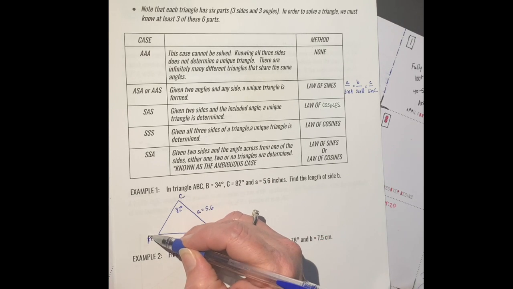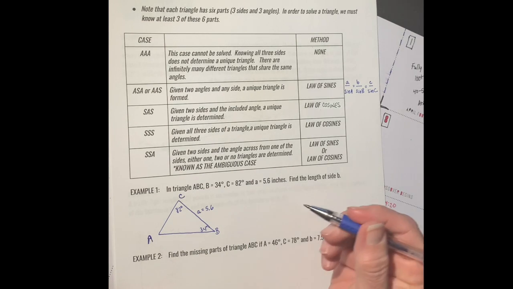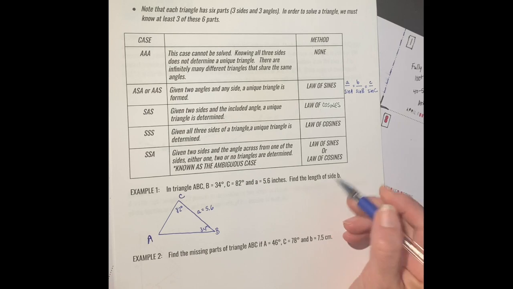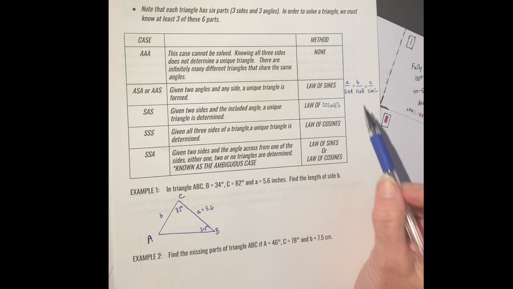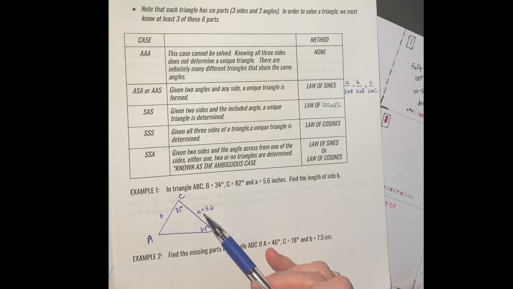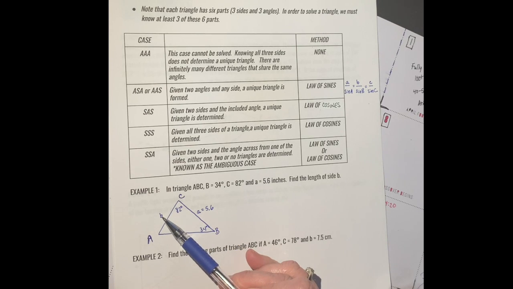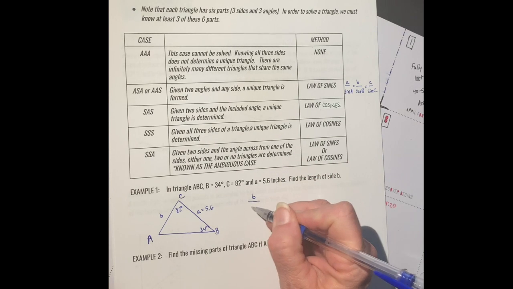So when you see a capital A, that means angle A. When you see a lowercase a, that means side A. All right, and so we are trying to find the length of side B. So let me just label side B across from angle B there. So using my law of sines formulas, I'm looking for side B, so I'd have to incorporate little b since that's what I'm trying to find.